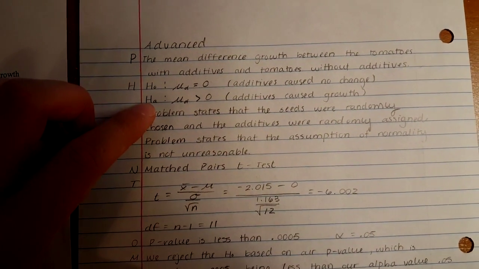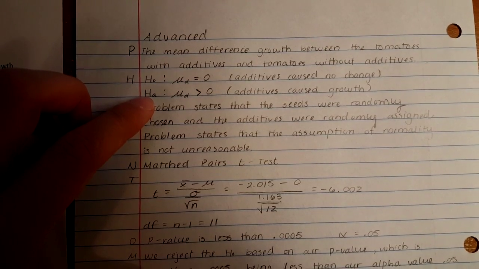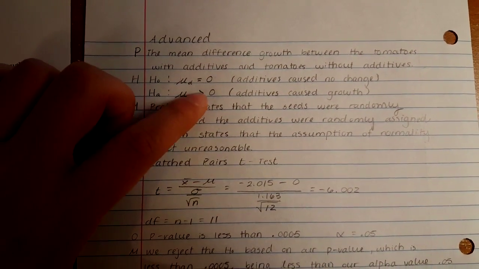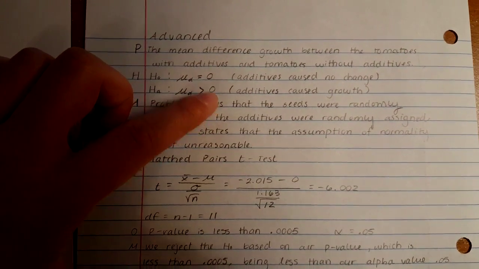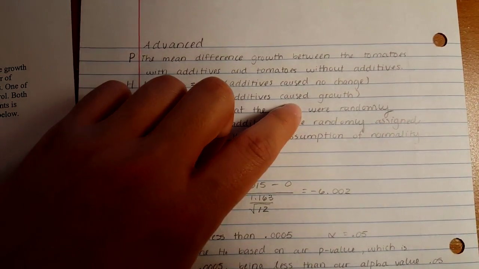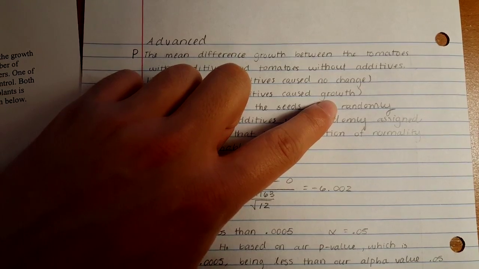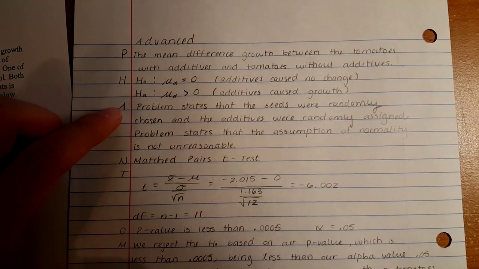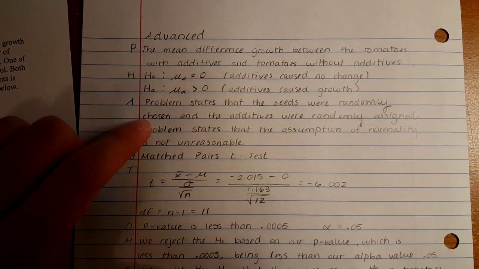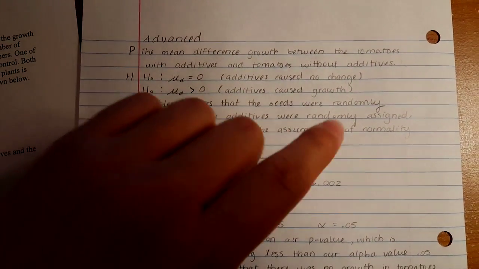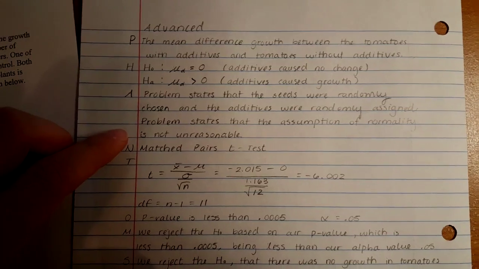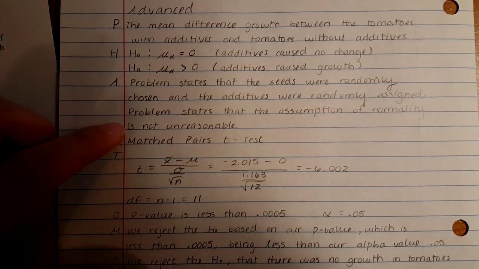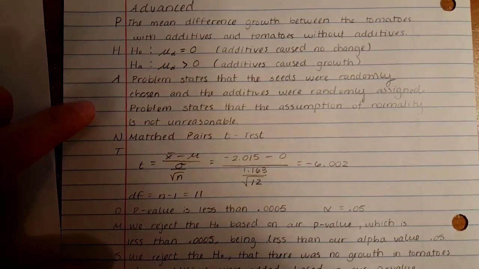The HA, or the alternate hypothesis, is that the mean difference is greater than 0, which means that the additives caused the growth. Next, A, assumptions. The problem states that the seeds were randomly chosen and the additives were randomly assigned. And also the problem states that the assumption of normality is not unreasonable. So we're good to go.